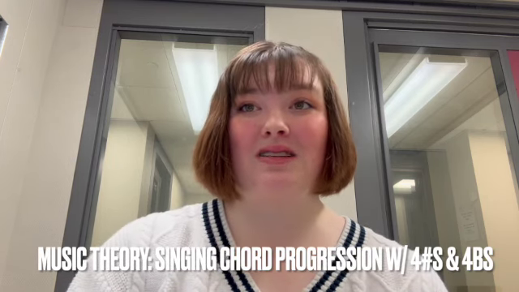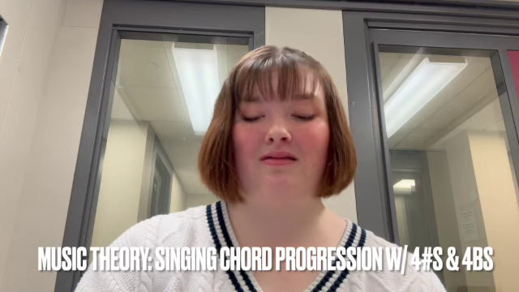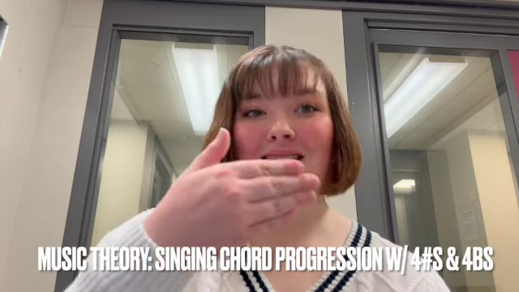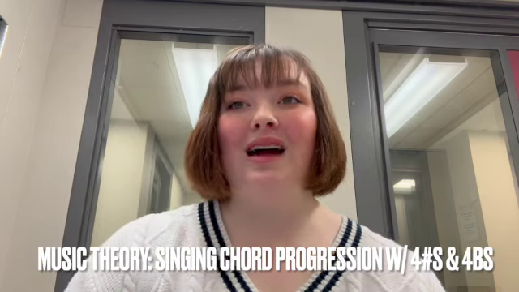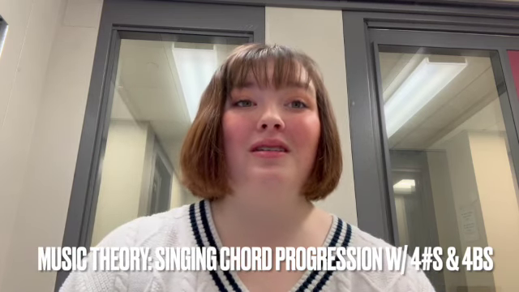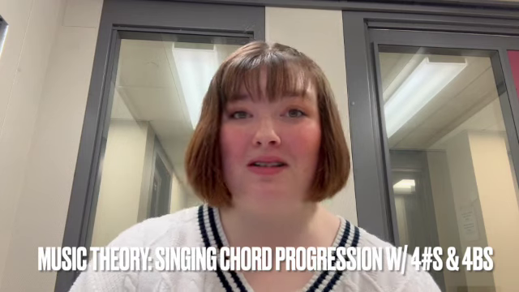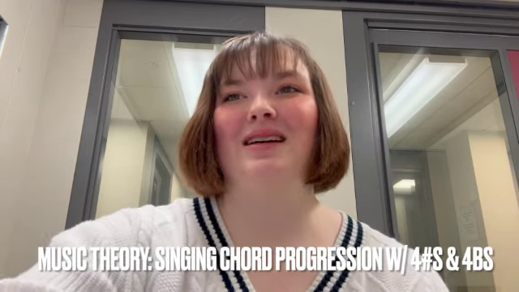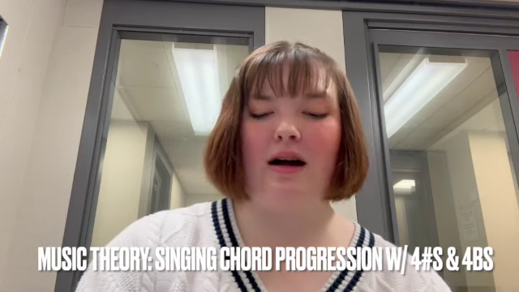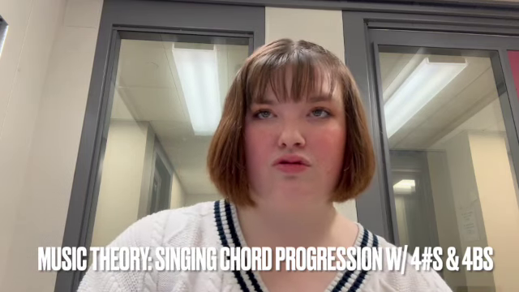And then that's gonna go to so, ti, re, ti, so. That is a 5 chord, but in a progression, it could be a 1 to a 5 to a 1, and it has a tonic function. Next set of chords we got is, there we go.